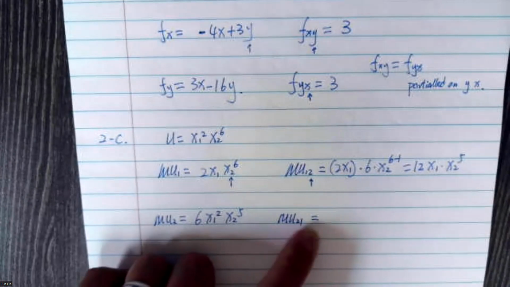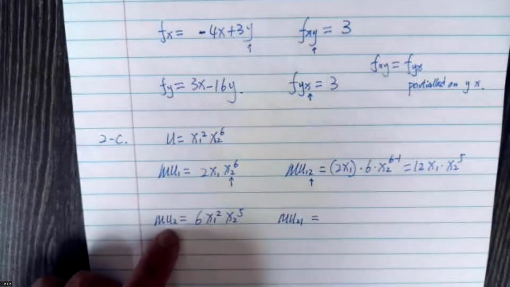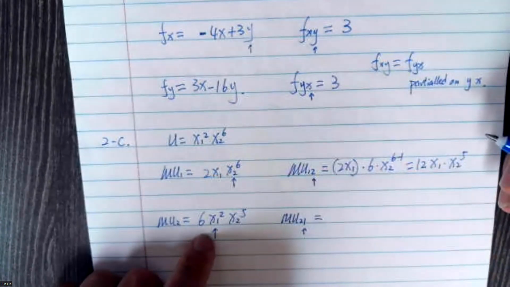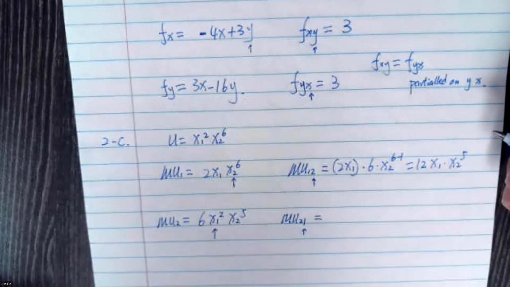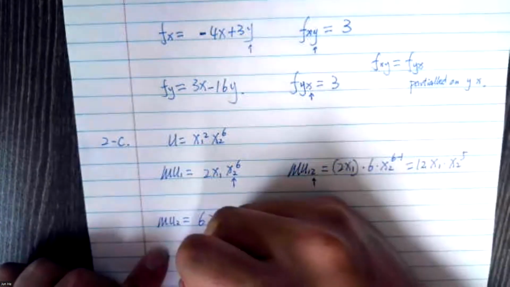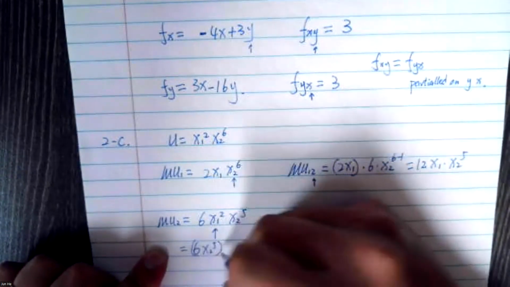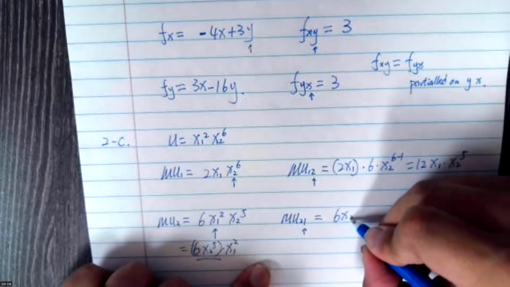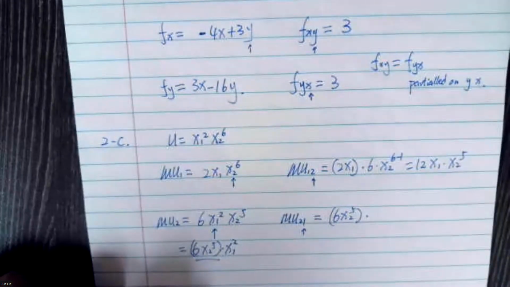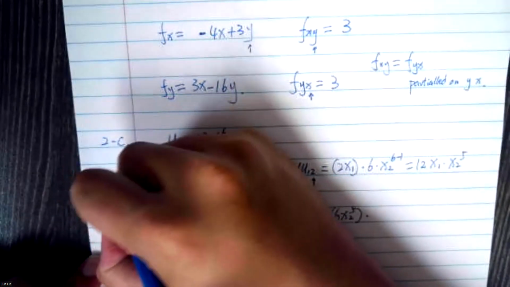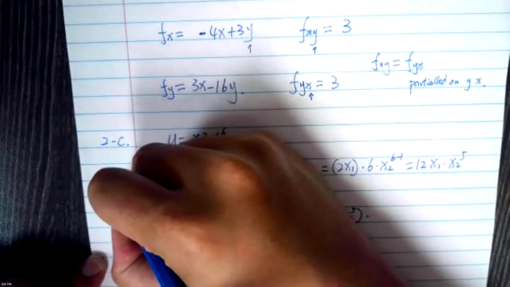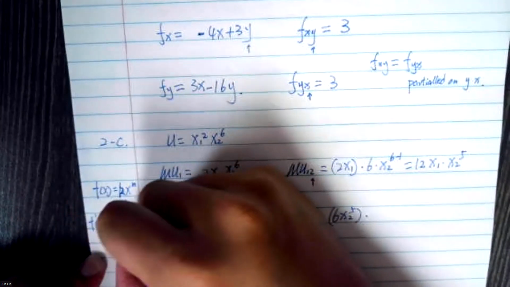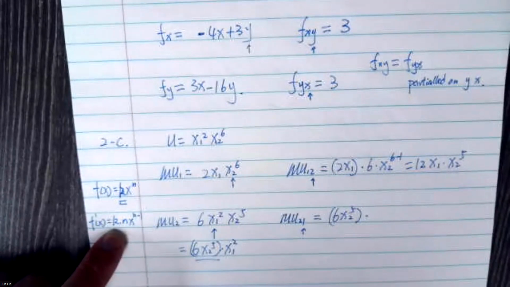Let's look at the second one. Now it's mu2 then 1, partial on 2 then 1. For mu2, you take the partial derivative with respect to 1. The x1 term is the one that you recognize as the variable. So 6 times x2 to the power of 5 is a constant that you keep unchanged as you take the partial derivative, right?